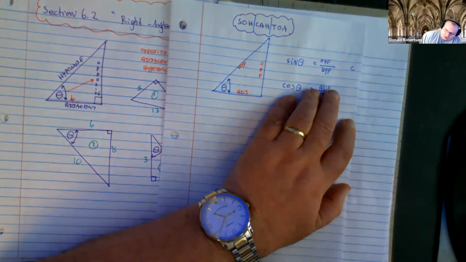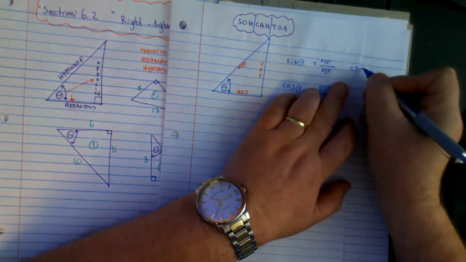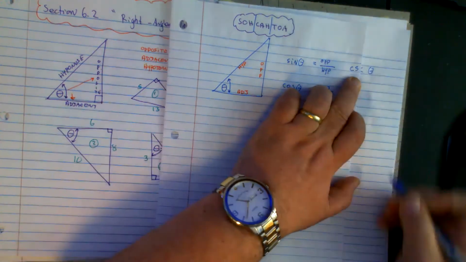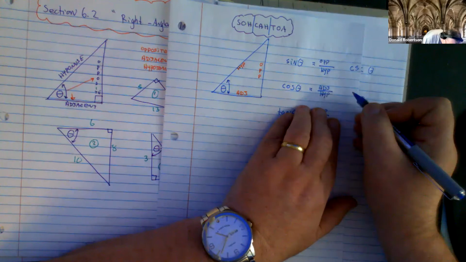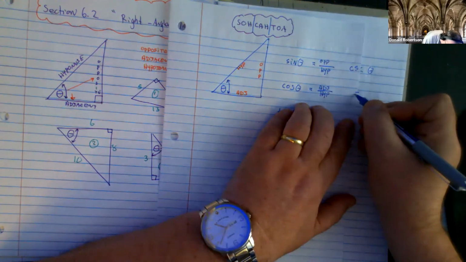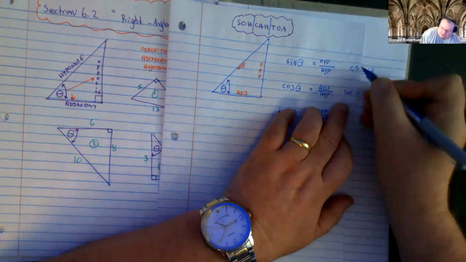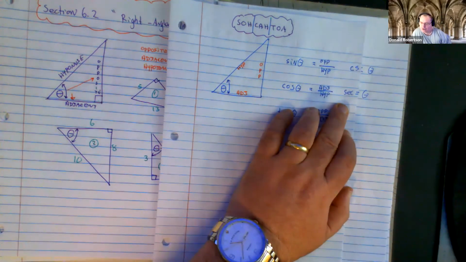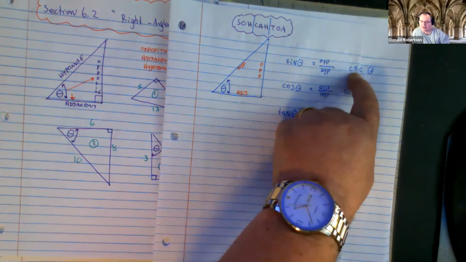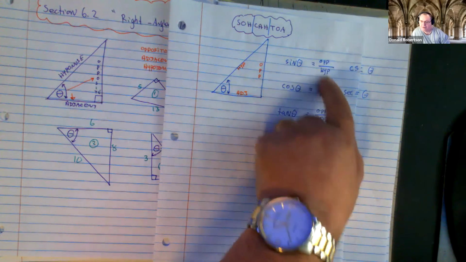Secant? No. Cosecant. Right. So, cosecant. What's the reciprocal of cosine then? Oh, that's secant. Sorry. But I can understand that, because doesn't cosecant sound like it's got the word cosine in it? But actually cosecant is the reciprocal of sine.